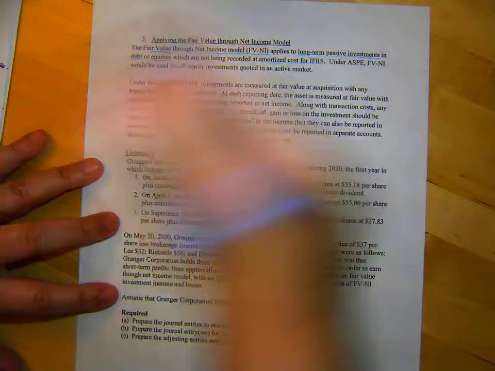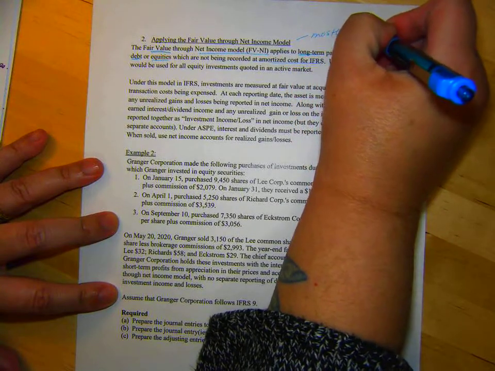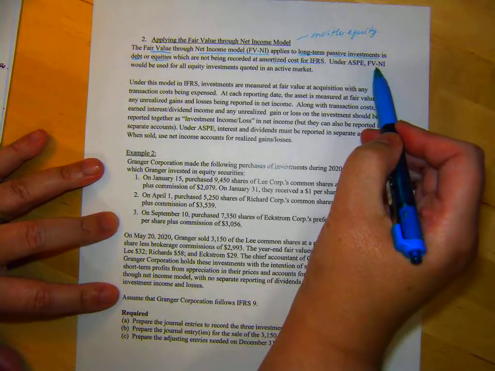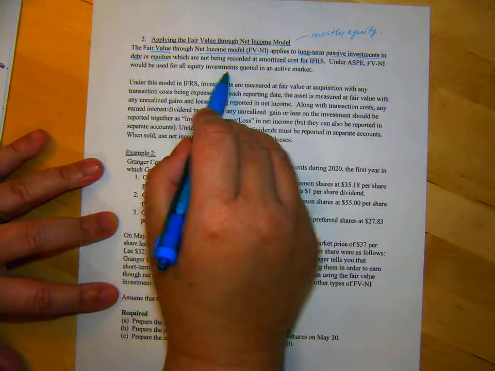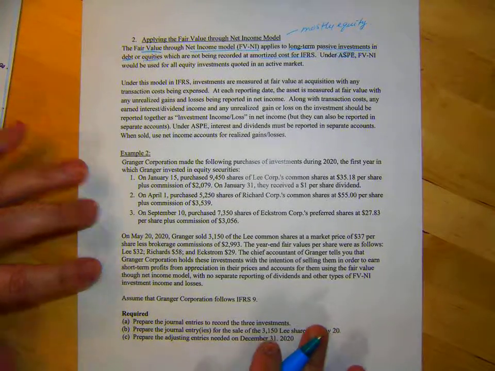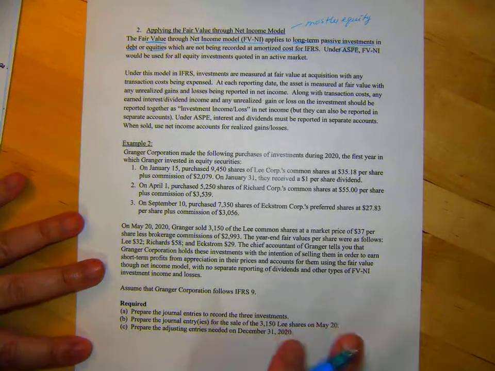Okay, so it's mostly equity though, but it can also be those. Fair value through net income would be used for all equity investments quoted in the active market for ASPE. So we've talked about these already, little by little.